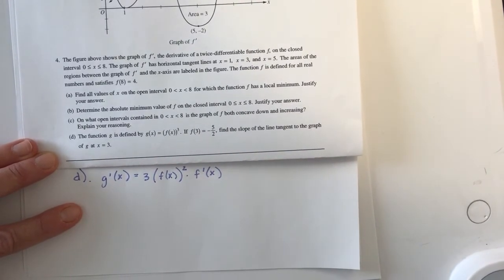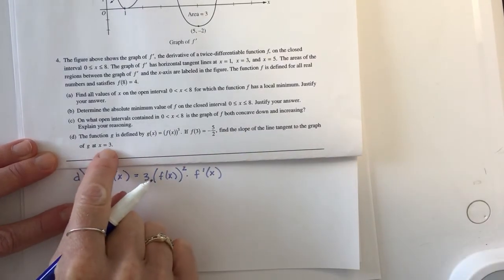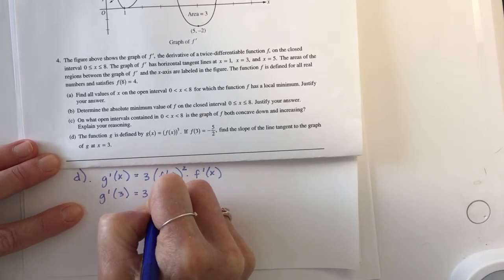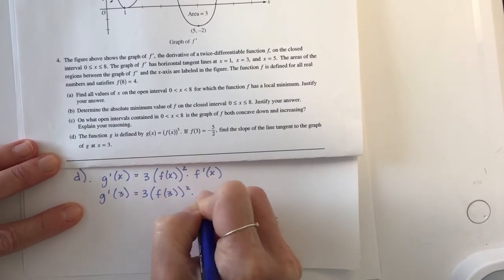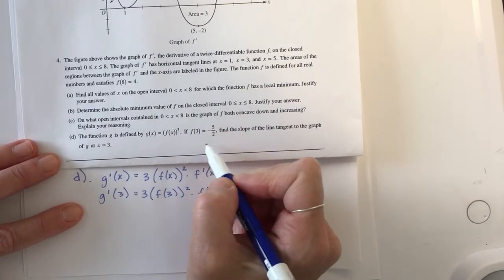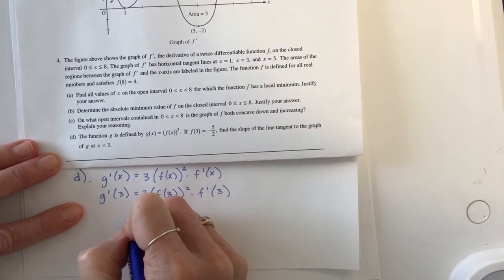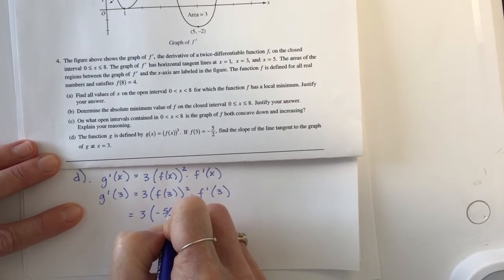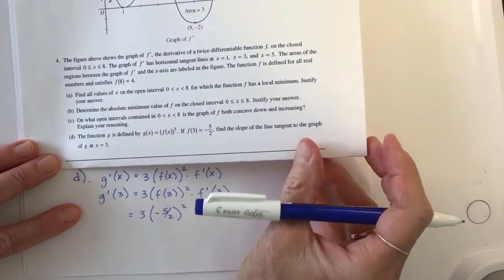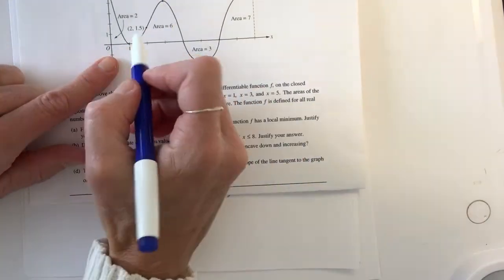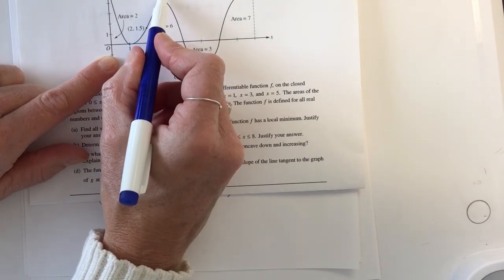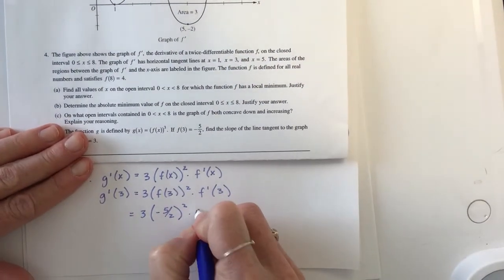Okay, so they're telling us now we want the slope at x equals 3. So g prime of 3 is equal to 3 times f of 3 squared times f prime at 3. Oh, and they told us, that's nice, f of 3 is negative 5 halves. So 3 times negative 5 halves squared. And now f prime at 3, we have to go to the graph and find that. So this is 1, 2, 3. So f prime of 3 is 4 times 4.